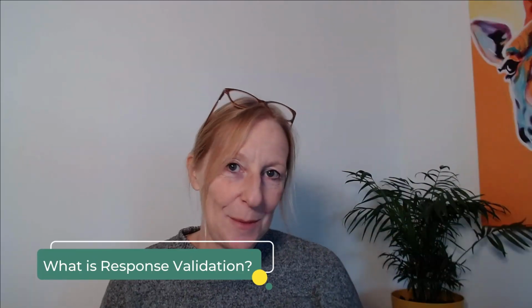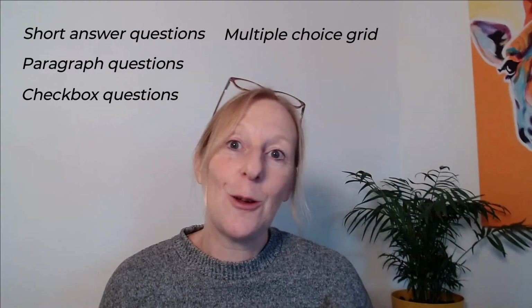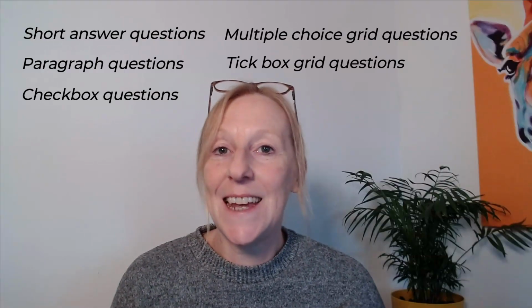So let's get started. Response validation is basically a rule that you've applied to a question. The type of rule that you can set is dependent on the type of question that you create. Now, the rules are only available for the following types of questions: short answer questions, paragraph questions, checkbox questions, multiple choice grid questions, and tick box grid questions. So I'm going to show you examples of each one of these.